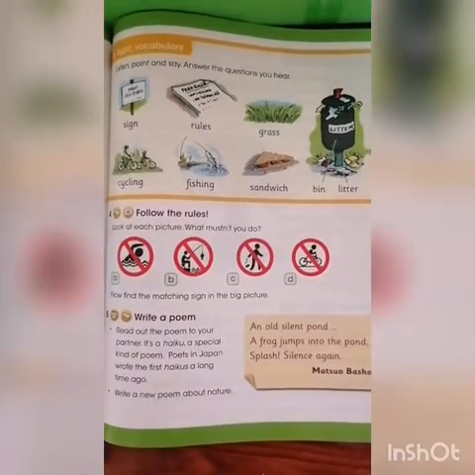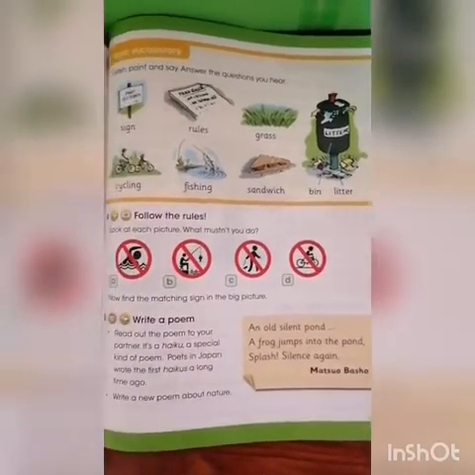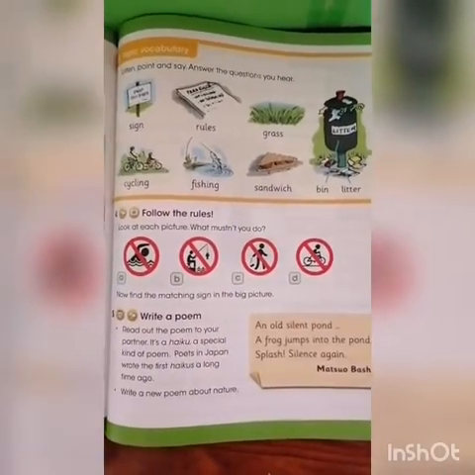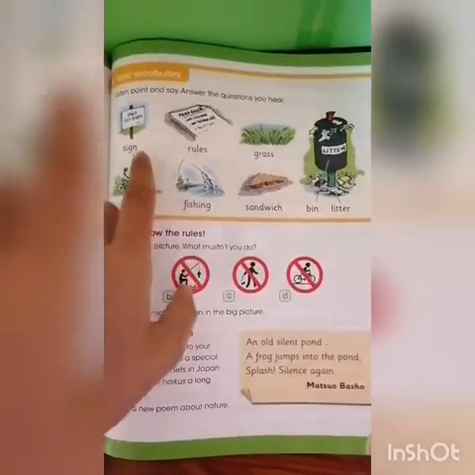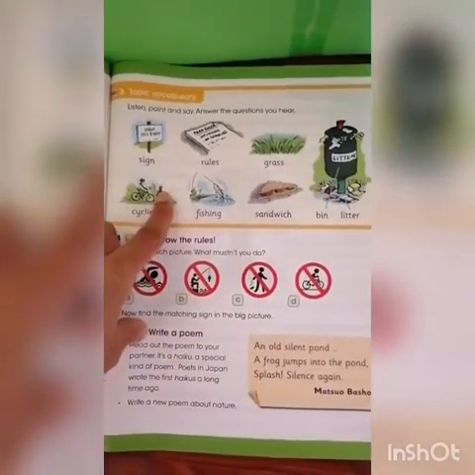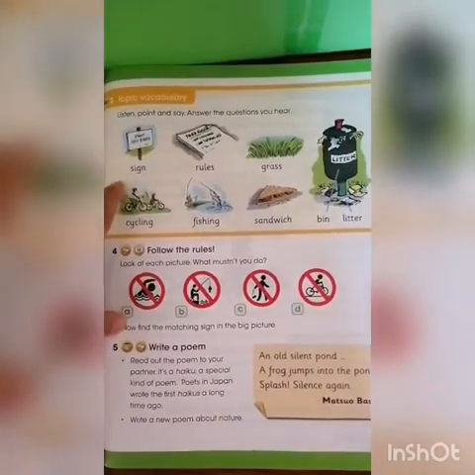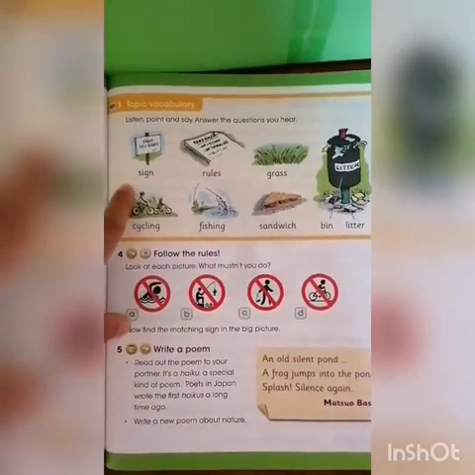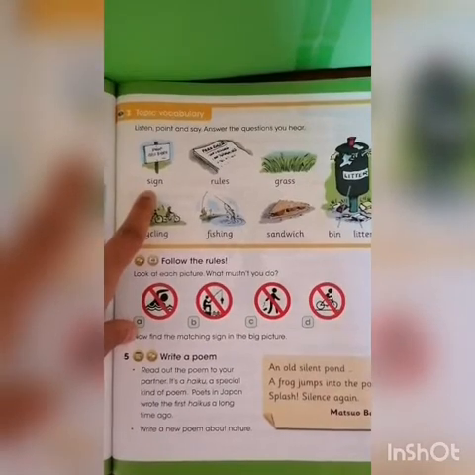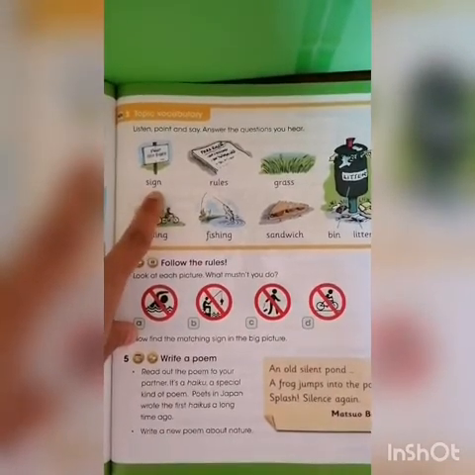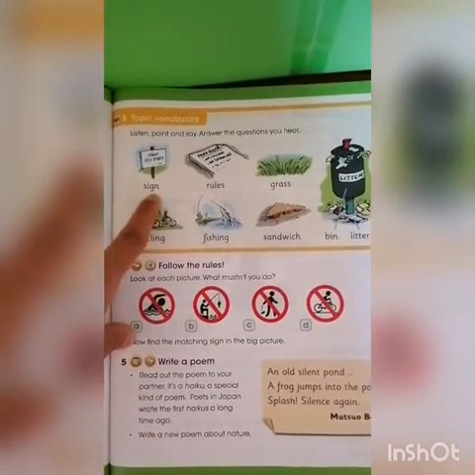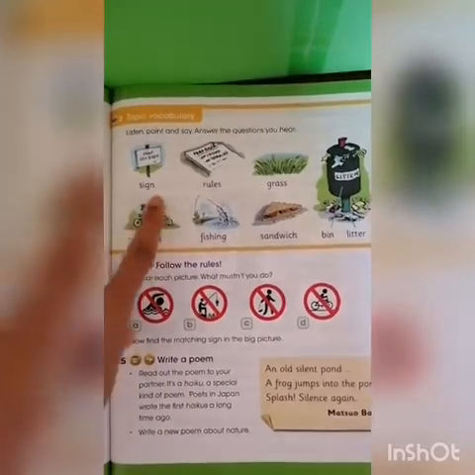Now let's move to the next page, page 91. On this page you have new vocabulary. Let's read them together. Of course, I will send you the listening tracks so you can listen and repeat after that track. Let's read them first. Sign. Notice that here G is silent. We don't pronounce it. Sign.